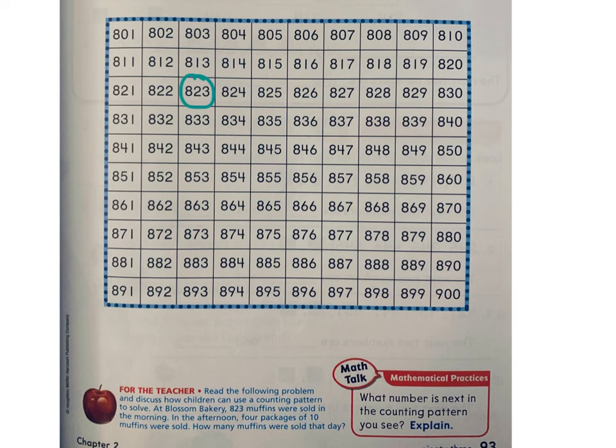So we start with 823, and it says 4 packages of 10. So that's 4 groups of 10. 823 plus 10 is 833. That's one group of 10, another group of 10, third group, and then our last and fourth group. So notice how we're going down the hundreds chart. And the only place that changes in this pattern is the tens place.